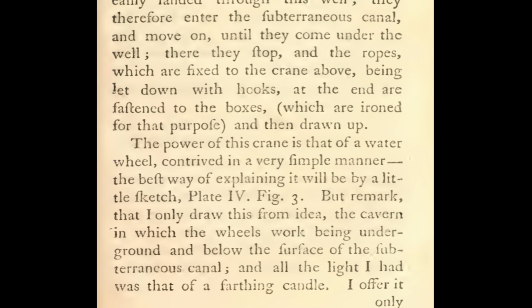Fantastic. So he's bought his little candle for a farthing, gone down there and tried to describe and sketch what he saw. And that was probably in 1769 because the book was published in 1770. So a first-hand account by Arthur Young in about 1769 of what he saw at the bottom of that shaft on Bridgewater Street in Manchester.